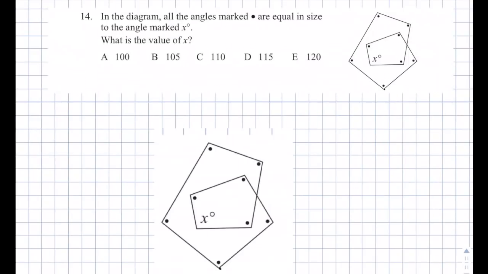Okay, so what we've got is a pentagon inside a hexagon. And what we should do is label these as two separate shapes, so let's circle the hexagon A and the pentagon B. Then what I thought is, well, let's work out what the sum of the interior angles of A and B should be.